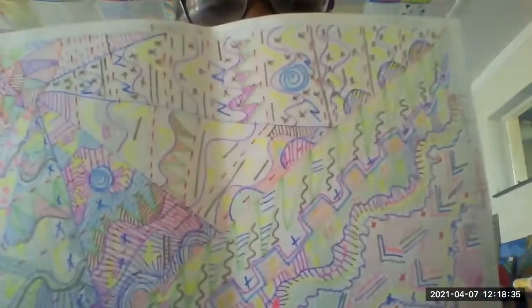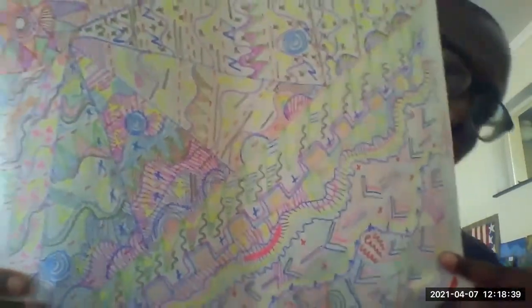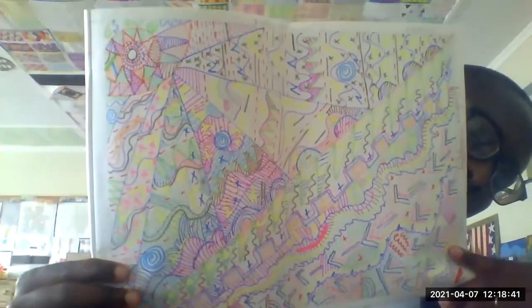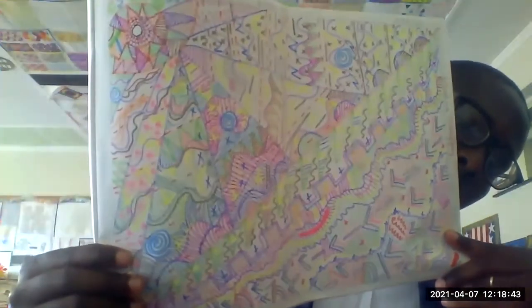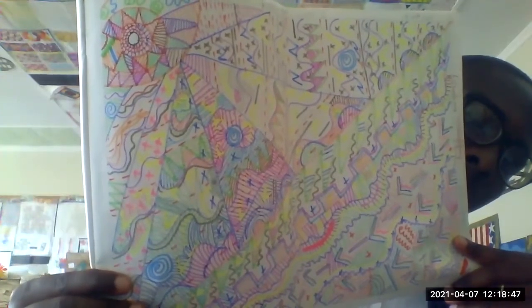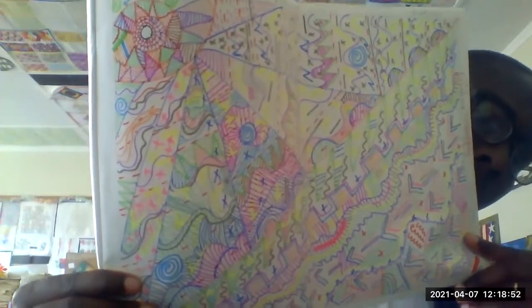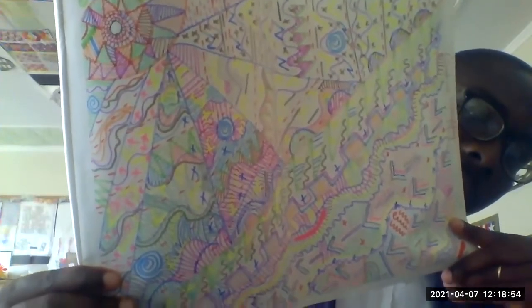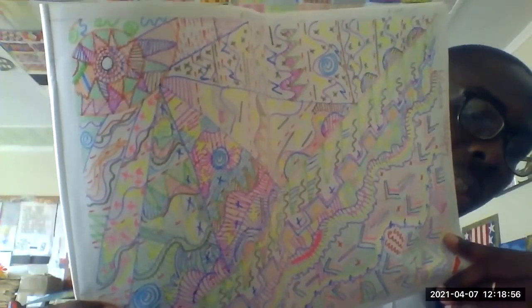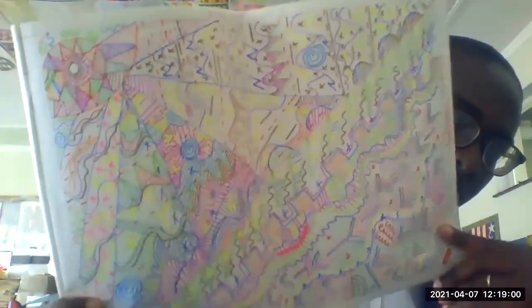I hope you see it clearly. So these are different colors of lines that you fill. Please, I want the lines to fill the whole page, not a small space. It must fill the whole page, just like this one. So that is one example.